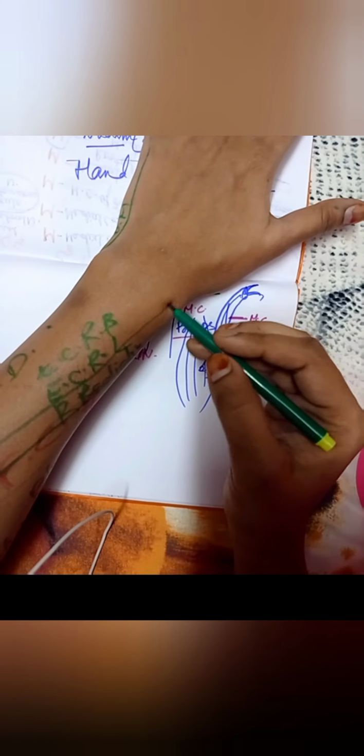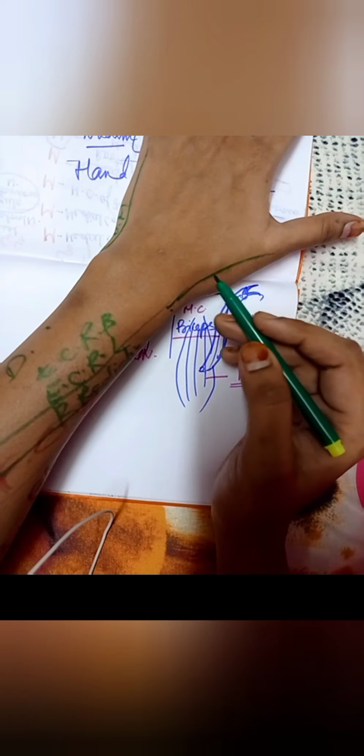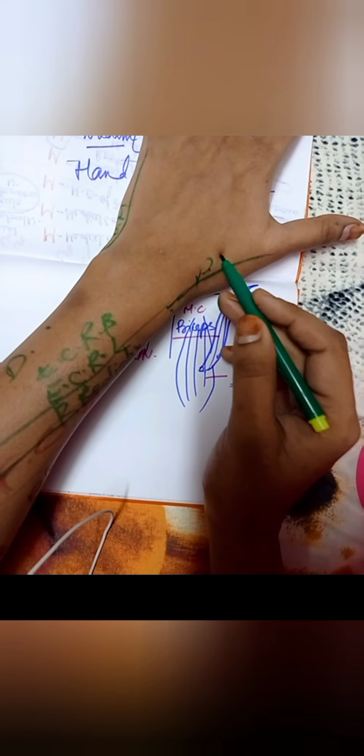Here you have your extensor pollicis longus, extensor pollicis brevis, but they are in the deep compartment. This is the first layer, they will be in the second layer.